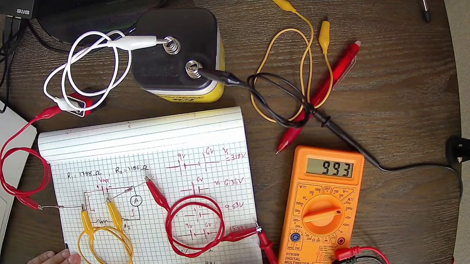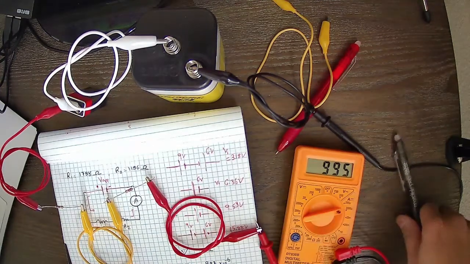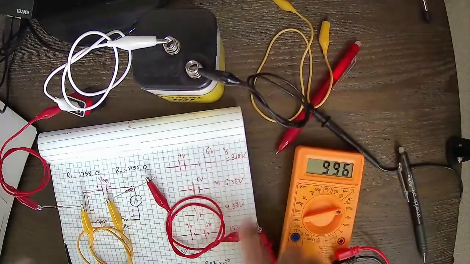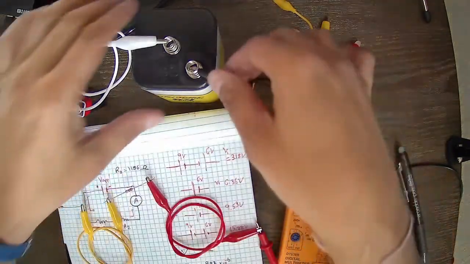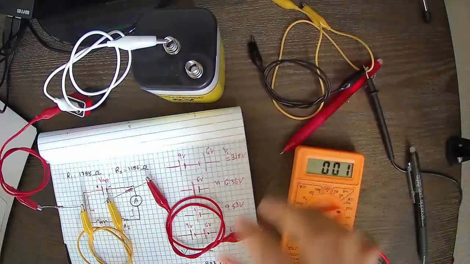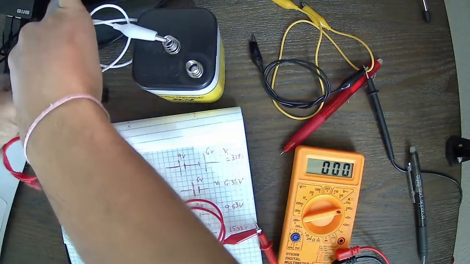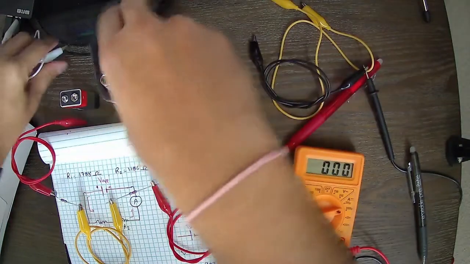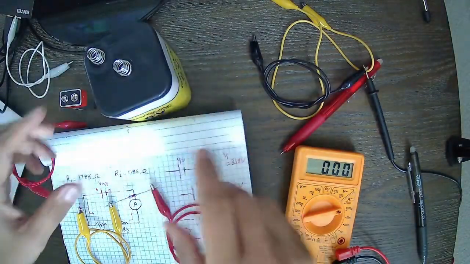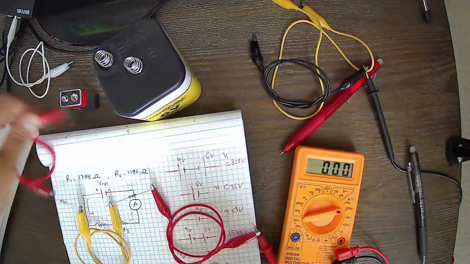Okay, it's settled there, so let's put that number, times 10 to the negative 6, because this is micro. Now that is for this. It's still increasing, but it's kind of stable there. So now disconnect this. Now we just want the 6 volt, correct? So let's disconnect. Now remember, the positive of the 6 volt has to be on the left and negative here. Okay, so now we can connect here again.